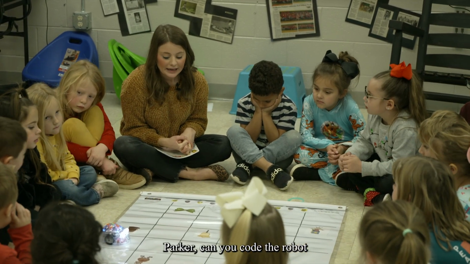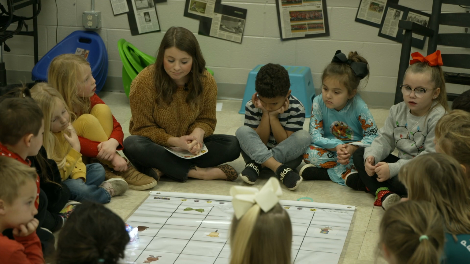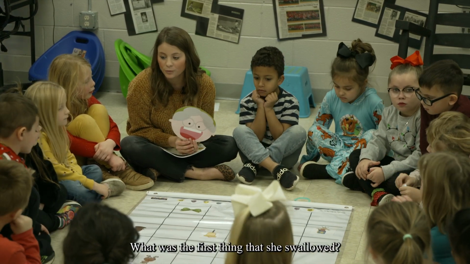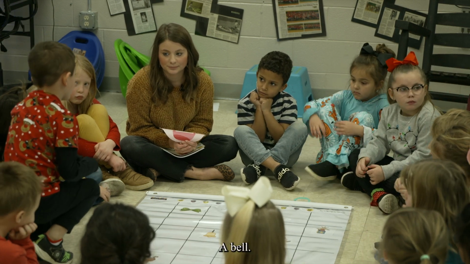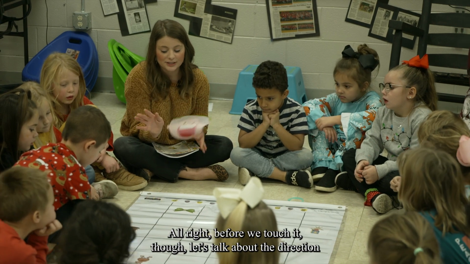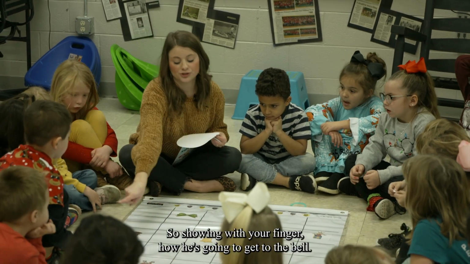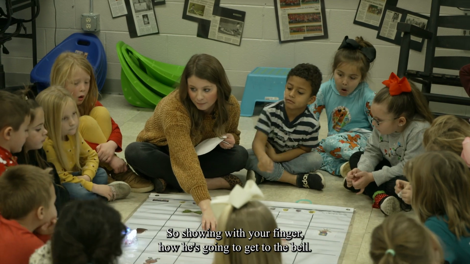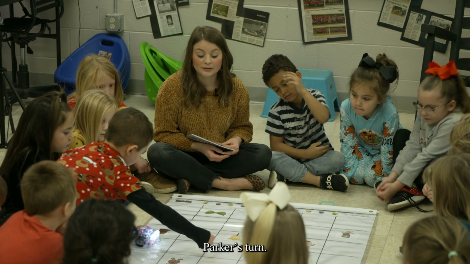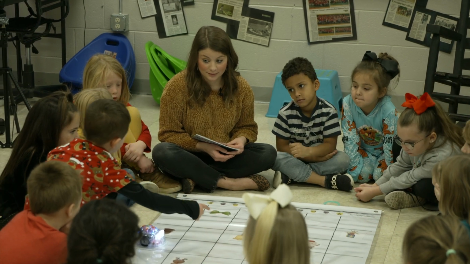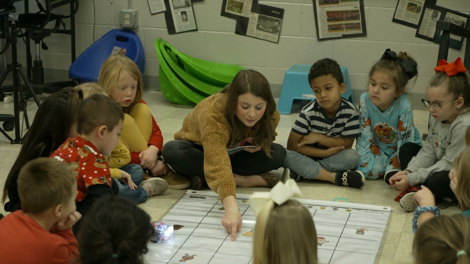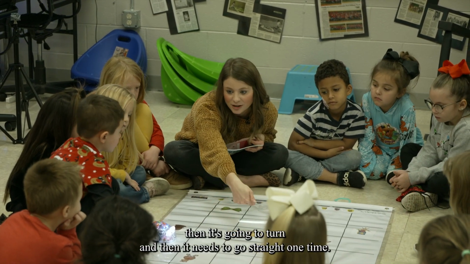Parker, can you code the robot so we can get to the first thing that the little old lady swallowed? What was the first thing that she swallowed? The bell. All right, do you see the bell? All right, before we touch it though, let's talk about the direction he's going to go. So show me with your finger how he's going to get to the bell. All right, it's Parker's turn. So Parker said it's going to go up one, up two, then it's going to turn, and then it needs to go straight one time.